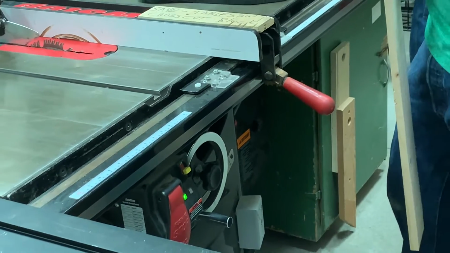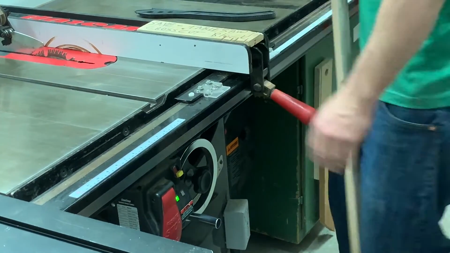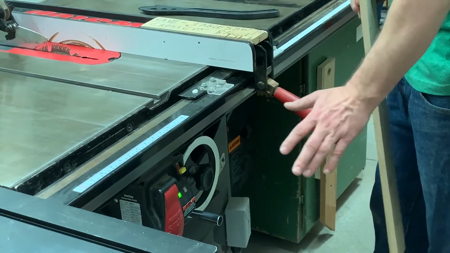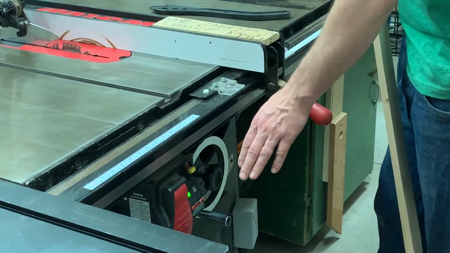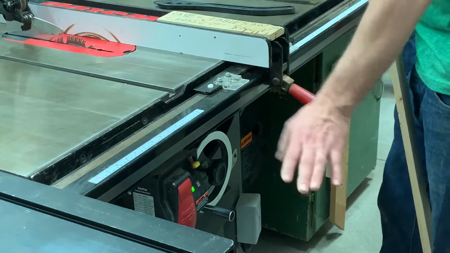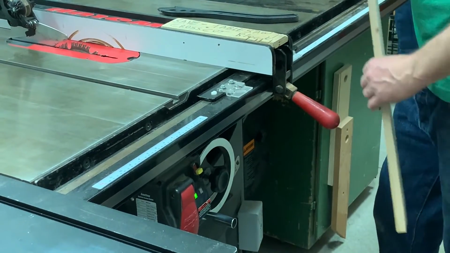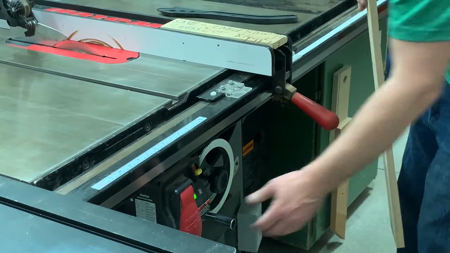Paddle switch is nice and big, so that I can hit it with my knee. Sometimes you'll accidentally hit it when you're pushing material through, but it's better to be able to turn it off easily, so that if you're in an emergency, you can turn it off. I'm going to go ahead and turn this on.